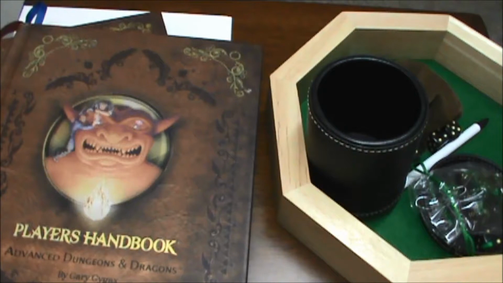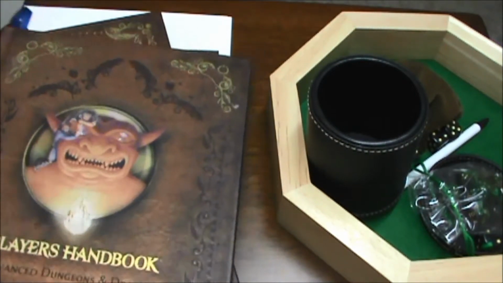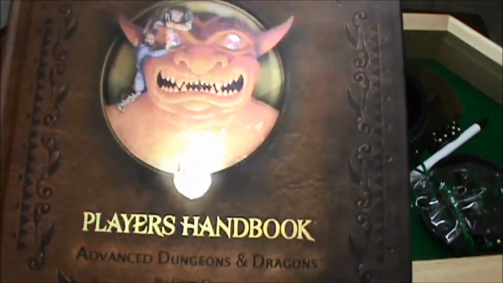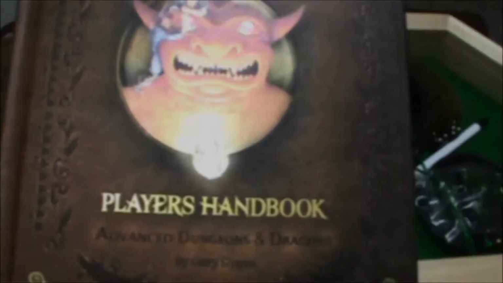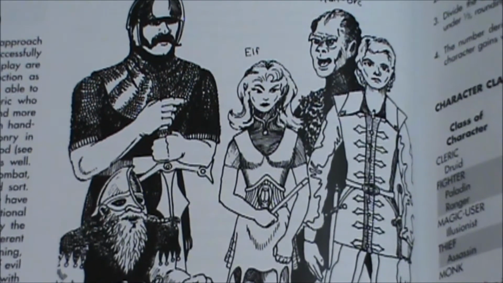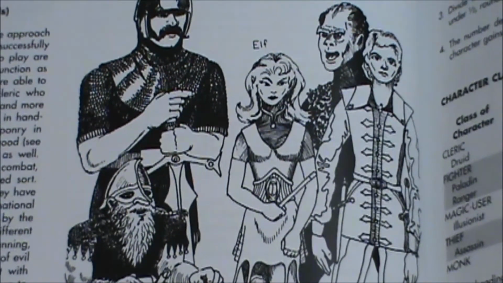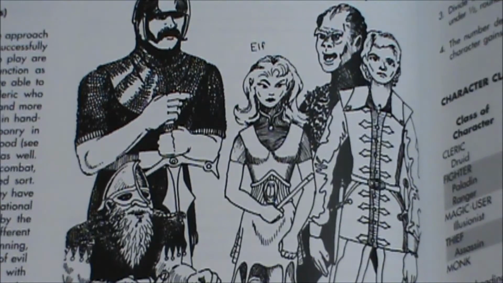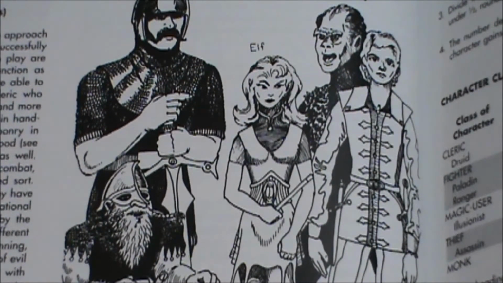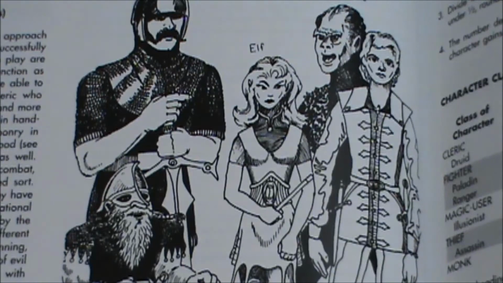In creating a character, probably what we would need to do next is take a look at some of the races that we can play. You gotta love the art in First Edition Advanced Dungeons & Dragons. What we see here is a picture of some of the major character races. Standing there in the back holding the great sword, we have the human.